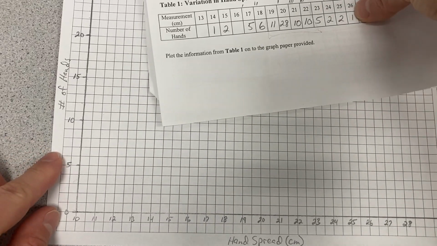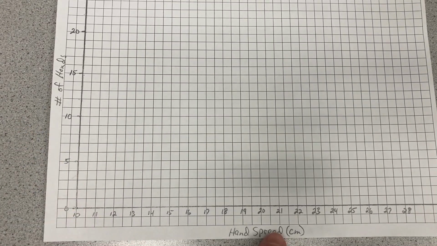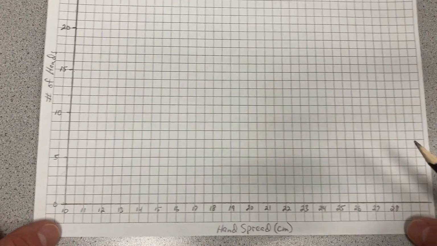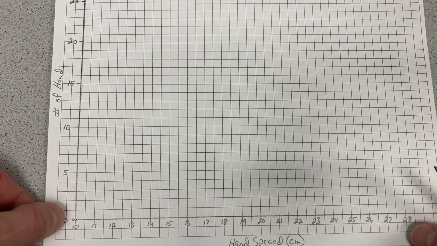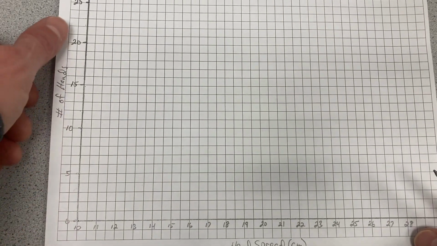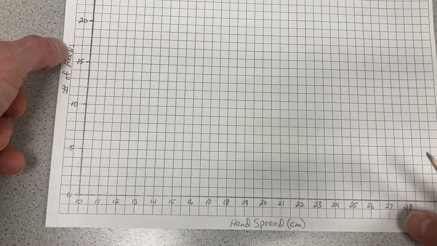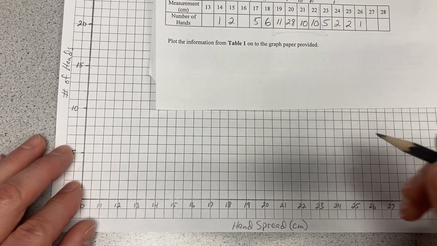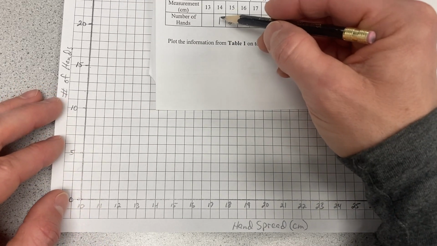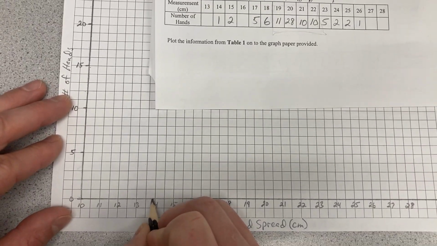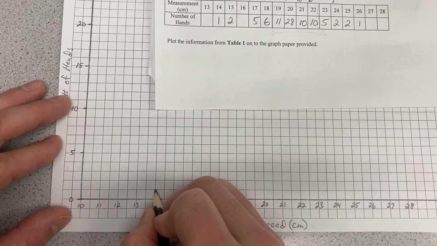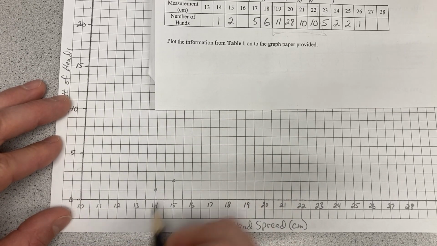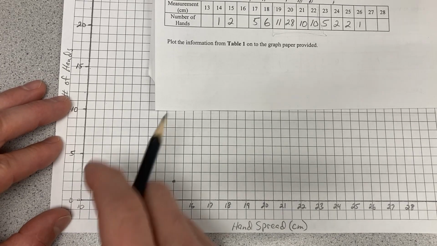So we've got a graph laid out here. We have hand spread in centimeters across the bottom, and every centimeter we skip a line to give us enough room all the way up to 28 there. And then we want every line from 0 all the way up to 25 for the number of hands. And now we're just gonna start graphing our data. I've got one hand at 14, so I find 14 and I go right on up to one hand, dot. I've got two hands at 15, 1, 2, dot. And when I'm done, I'm going to connect the dots.